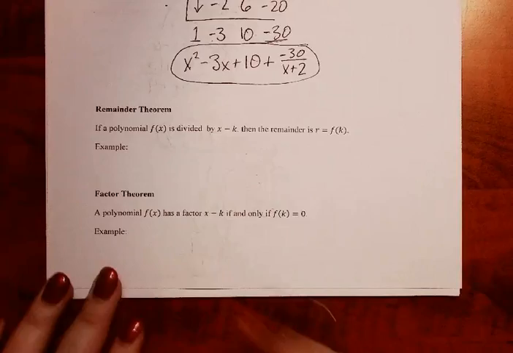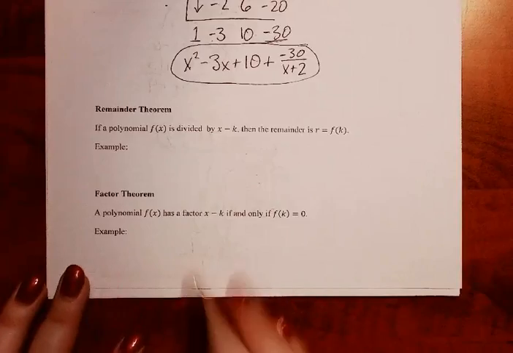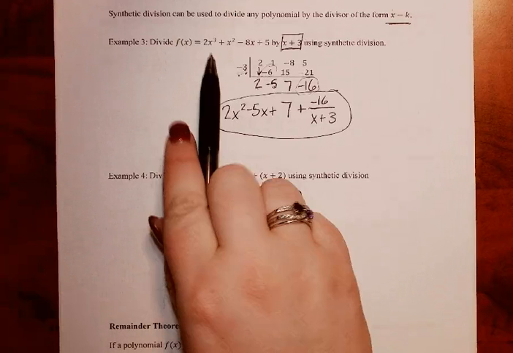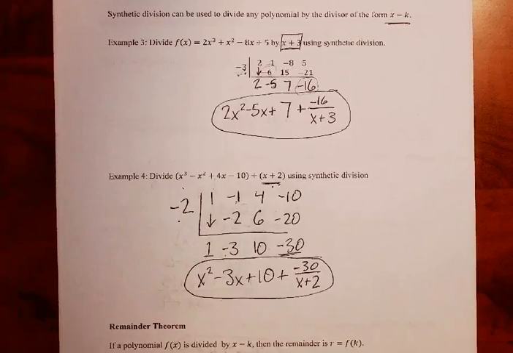So, an example. In example 3 up here, we had f of x equals 2x to the third plus x squared minus 8x plus 5.